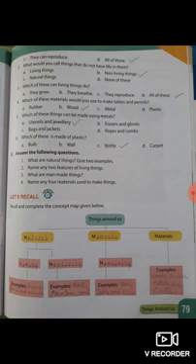So students, you know, things are natural, man-made. So here the spelling of natural is not completed. You have to complete the spelling of natural.